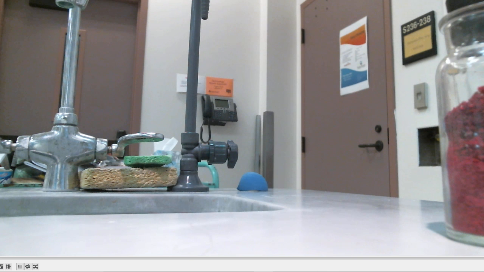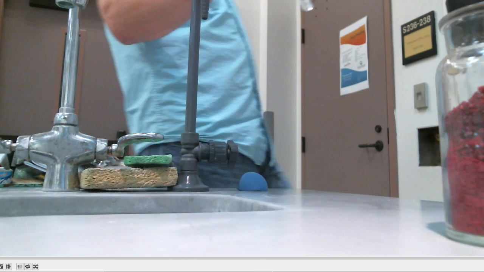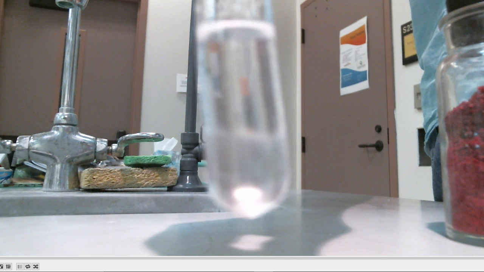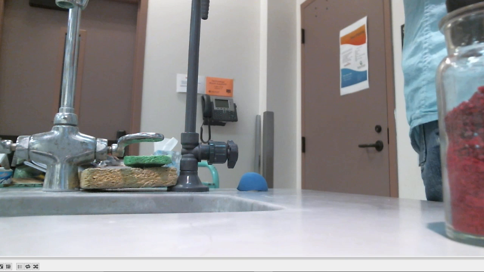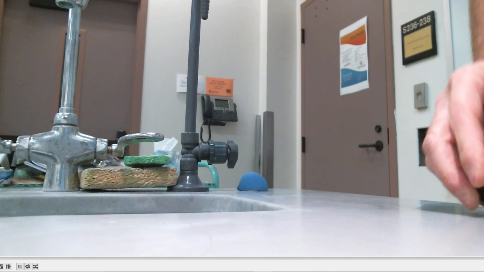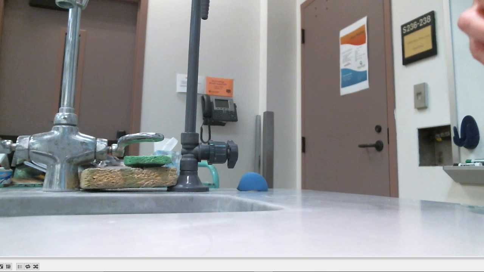And then you should see that the two layers wind up separating back into the two individual layers. Let's see if I can put this on here and you can see that. You should be able to see the two distinct layers in there. So now if I take something like iodine, whoops, this isn't iodine, this one here is iodine.